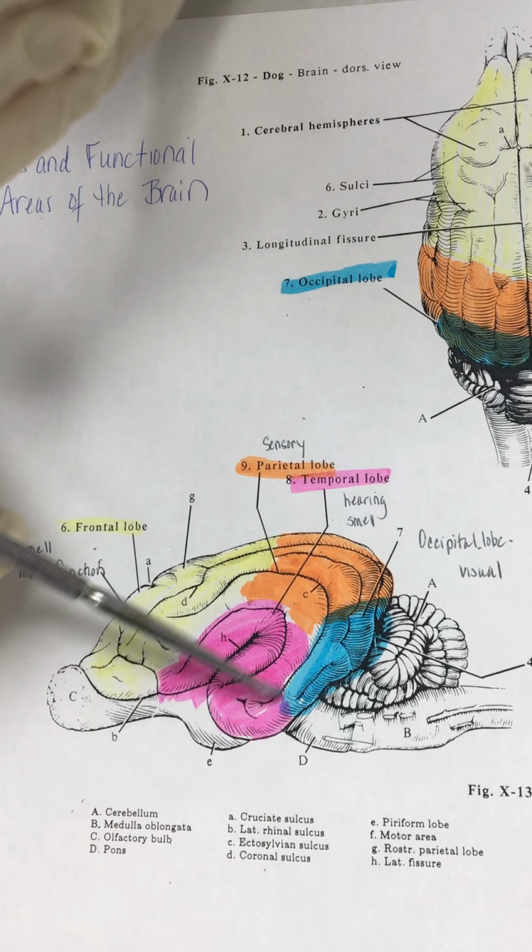We move into the orange area, which is the parietal lobe. It's kind of a sensory area for the sheep, but it does not deal with vision or hearing or smell in that animal. The other areas deal with that. And then we also have this blue area, which is the occipital lobe, and it is where the visual input is coming in to determine what the sheep is seeing through his eyes.